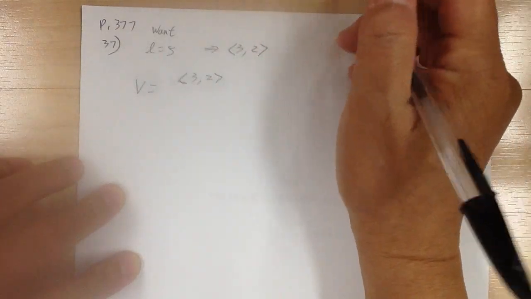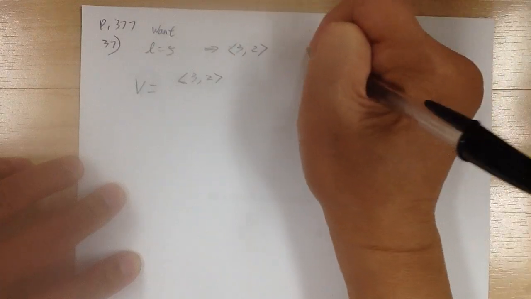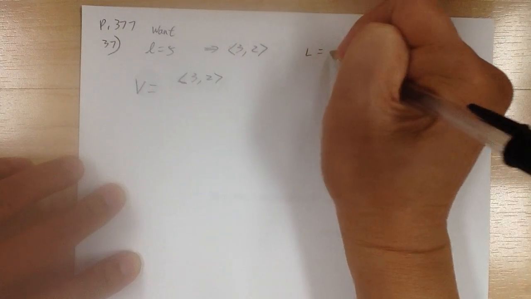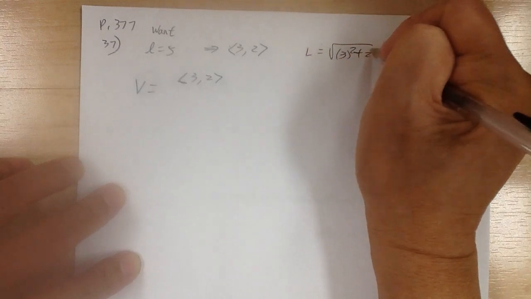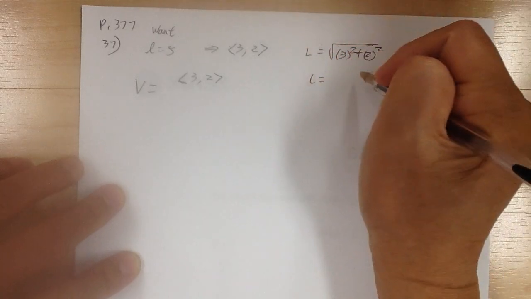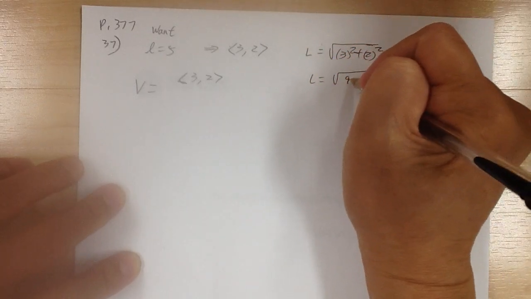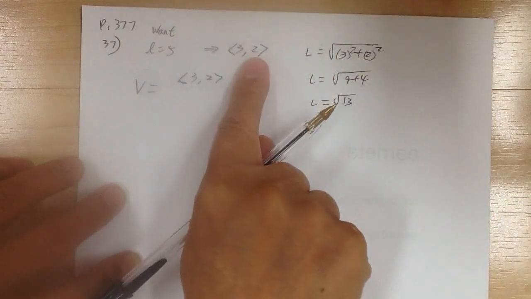I'm going to call that, just call it something, call it L then. This will equal the square root of 3 squared plus 2 squared, right? A squared plus B squared, and you take the square root. And so this will equal the square root of 9 plus 4, so this will be the square root of 13. So this has a length of the square root of 13.